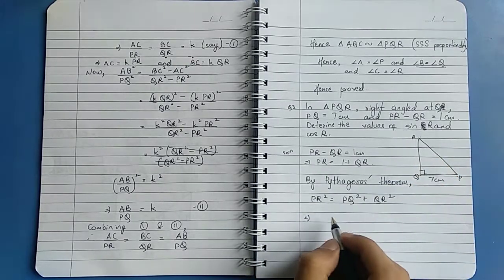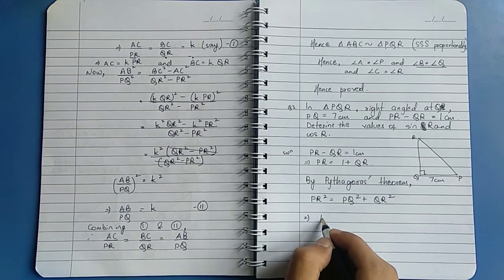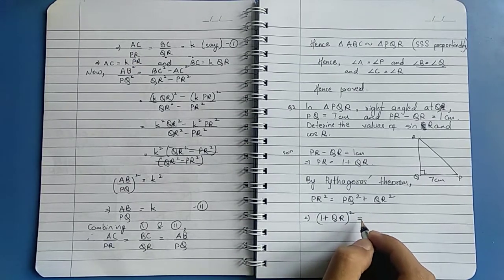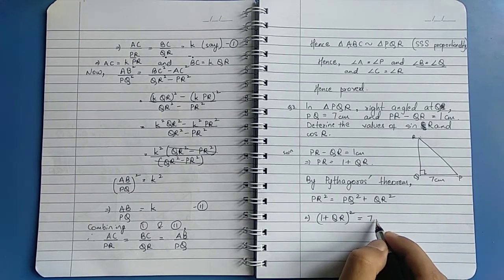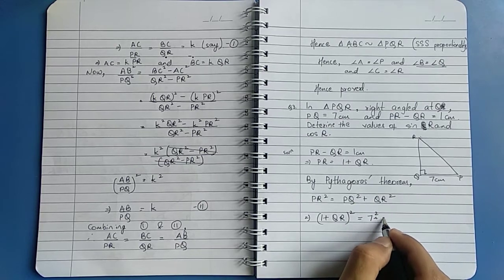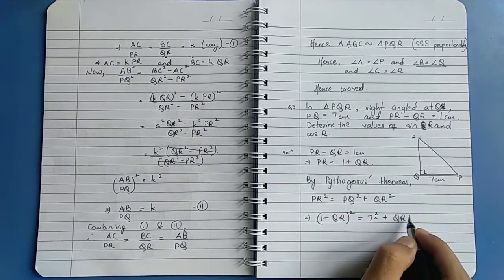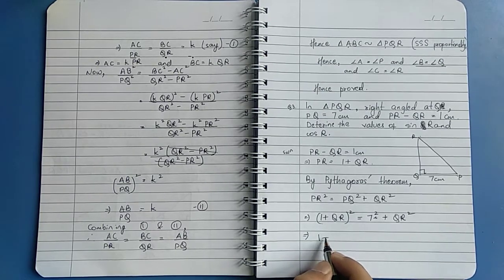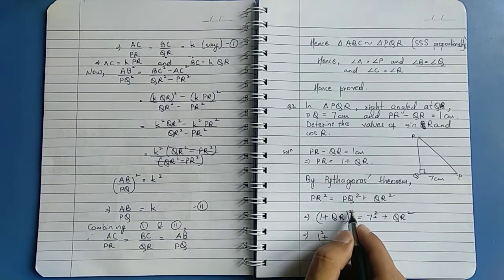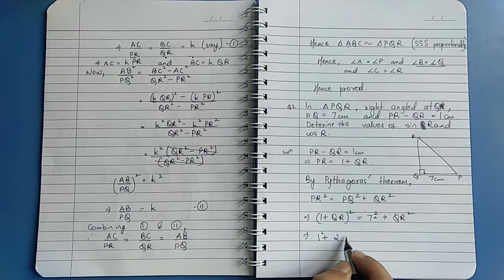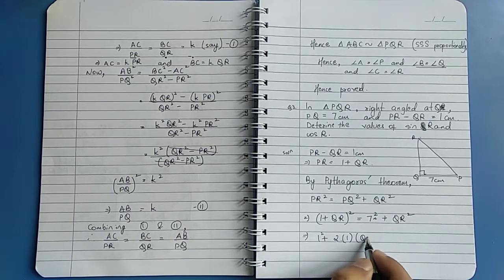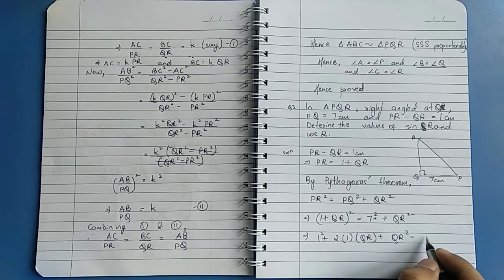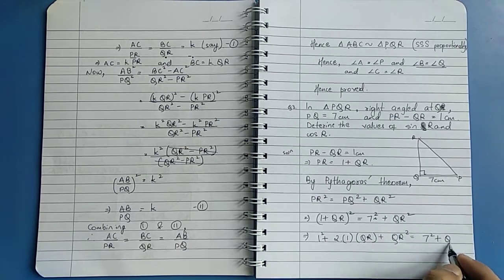So PR square, we'll write this as 1 plus QR whole square equals PQ square becomes 7 square, and we'll let QR be QR itself, which implies 1 plus a square, a plus b whole square is a square plus 2ab plus b square equals 7 square plus QR square.